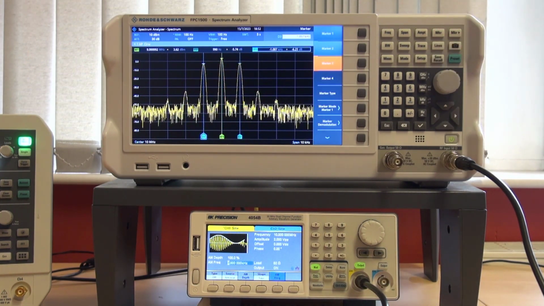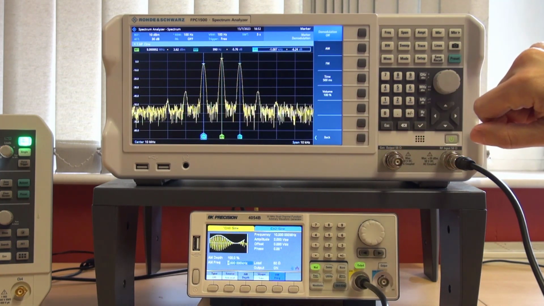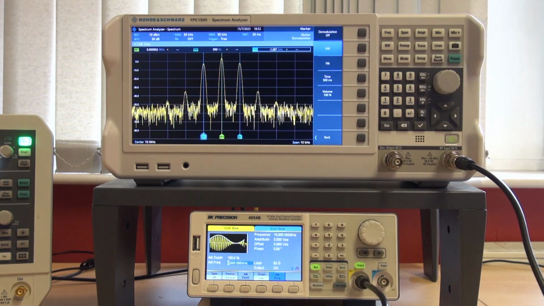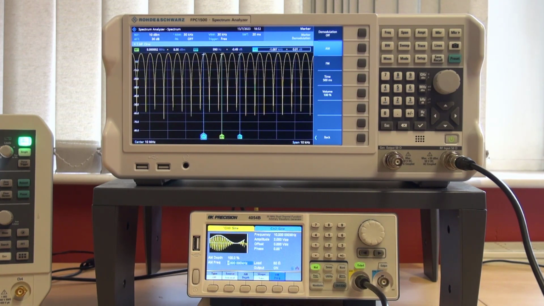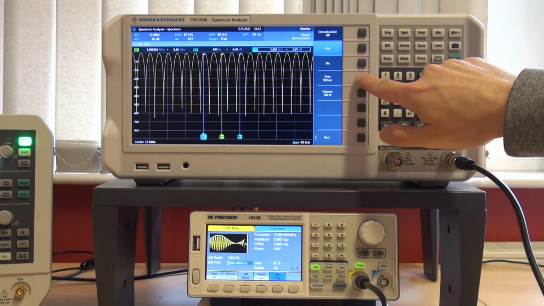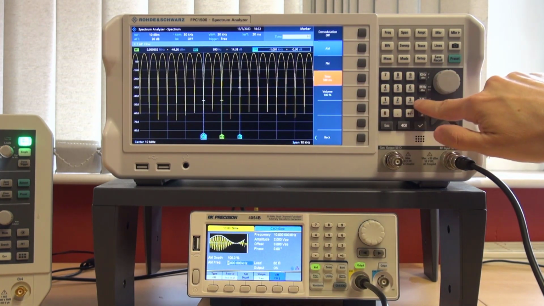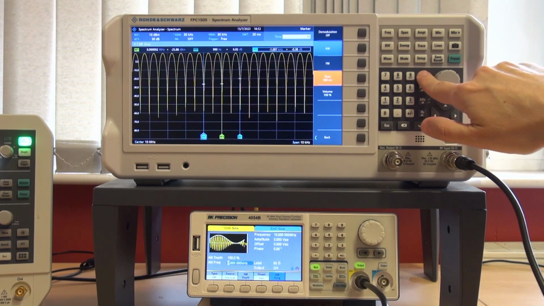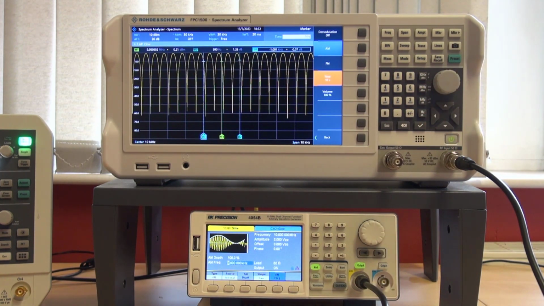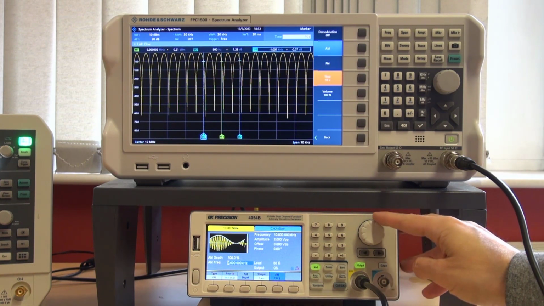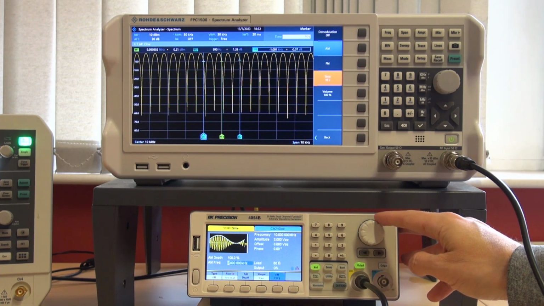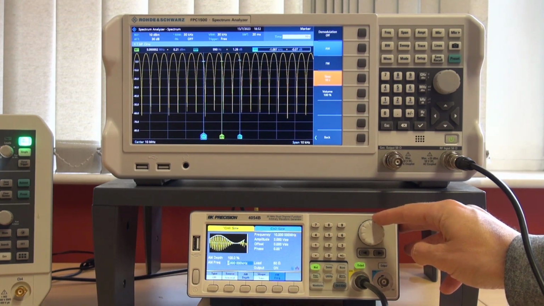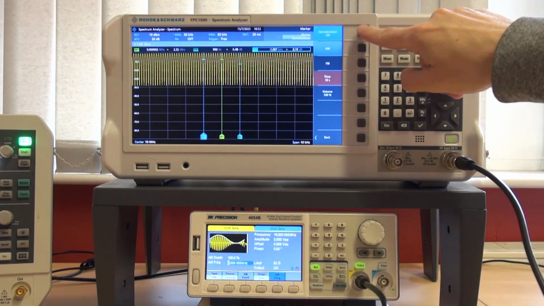I can select marker demodulation, and then AM, and the instrument will not only recover the envelope, but also reproduce it as audio, as you can hear. Let's change the time to 10 seconds, so that we have fewer interruptions in the sound, and then as we change the modulation frequency, we can clearly hear the changes in the reproduced demodulated signal.